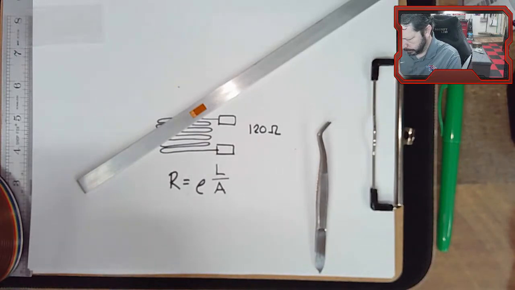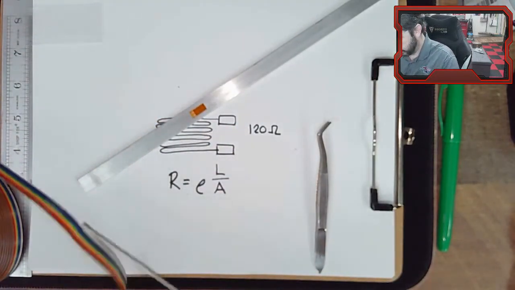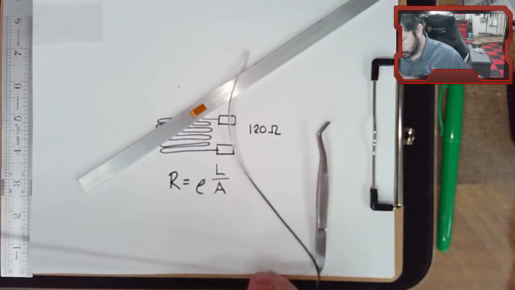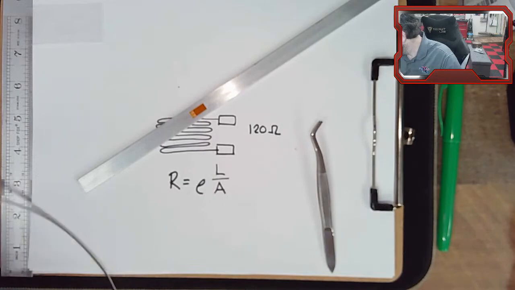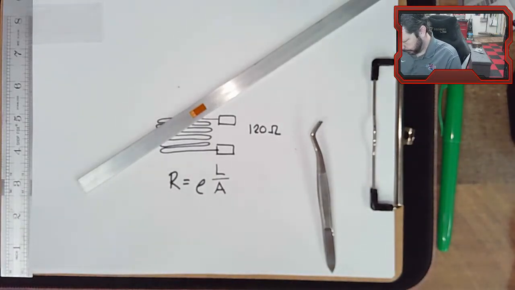Come on. I can't get it started. There it goes. I'm just going to peel out these 2. They'll be plenty flimsy enough. They won't create problems, hopefully. And we'll cut those off.